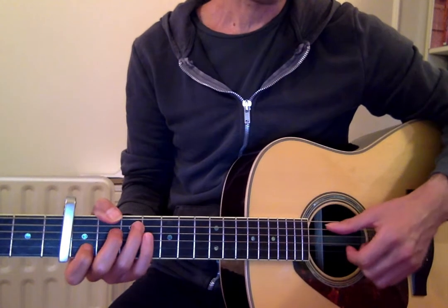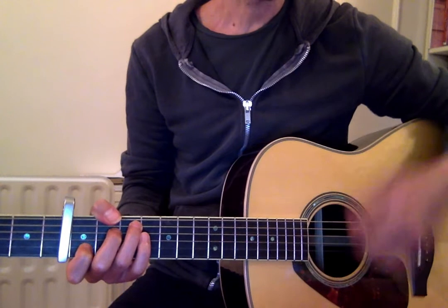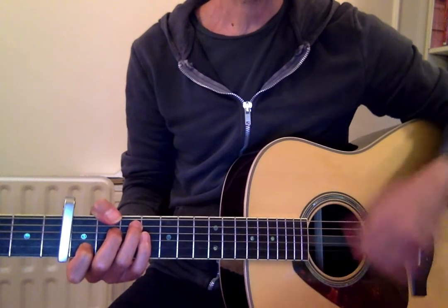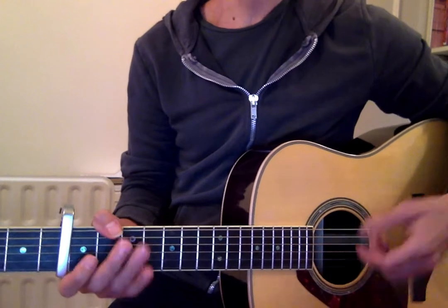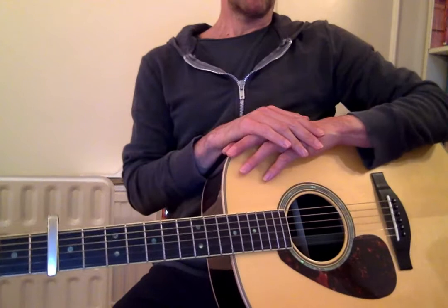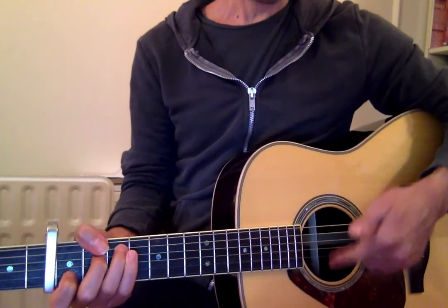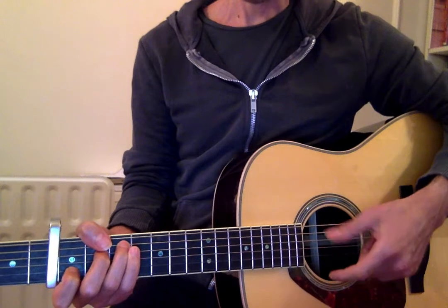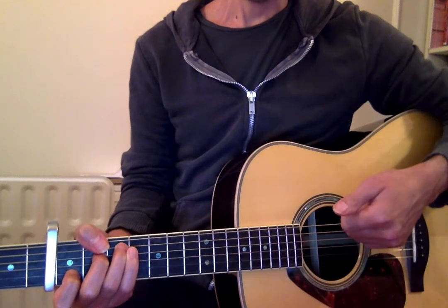You can go thumb, down, up, or you can go down, up. It's kind of nicer, I think, to get that single note at the beginning, because it sounds a bit more like the song. As you've noticed, I suppose, he's doing the strumming with just the first finger. Pluck, down, up.